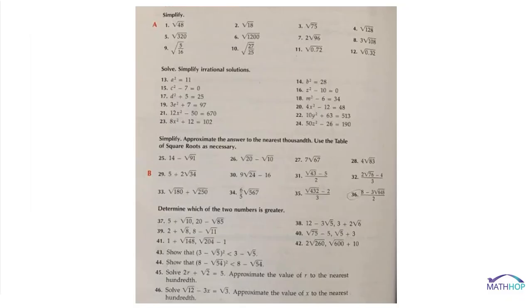So let's look at the homework assignment that came in that's driving this video. See here we have to simplify some radicals and we have to solve some equations, and since the directions say simplify irrational solutions, we're going to use a radical somewhere in here. We're probably going to take the square root to get to our final answer.